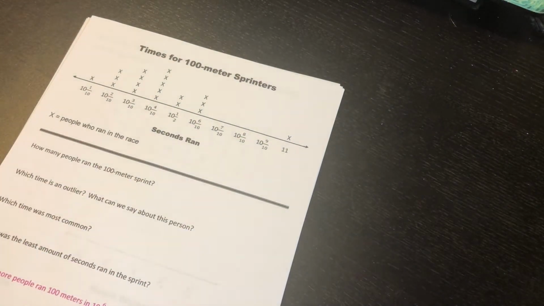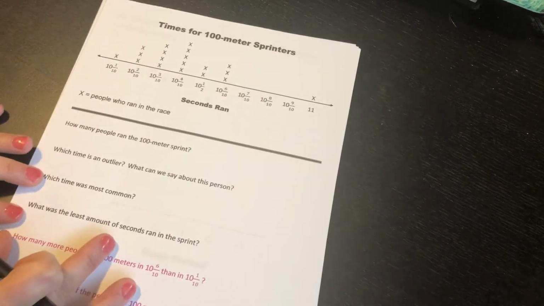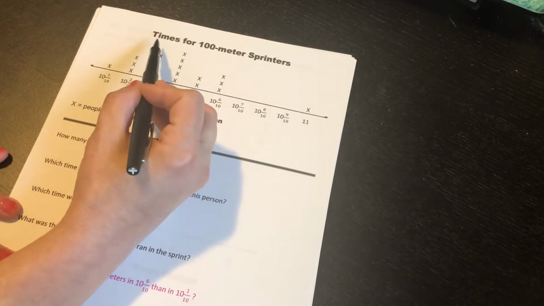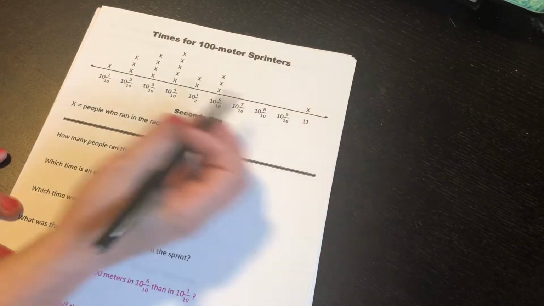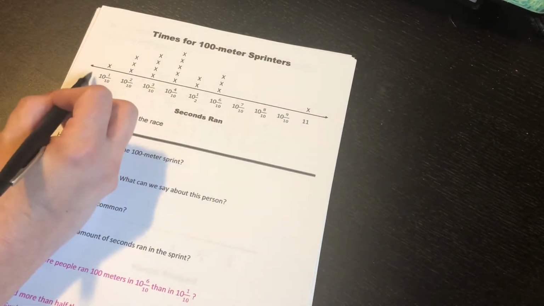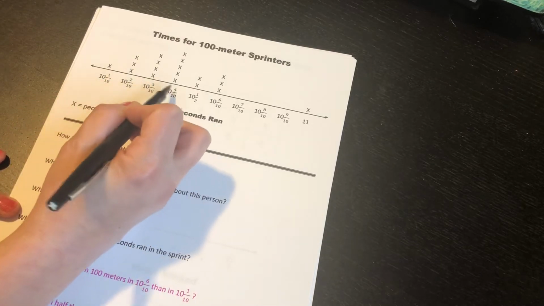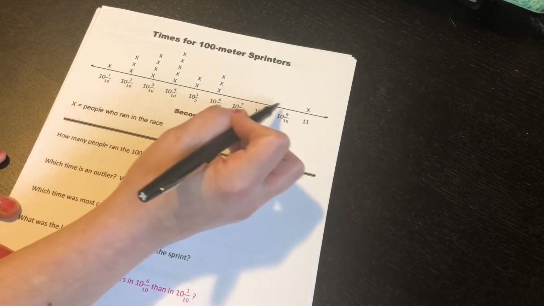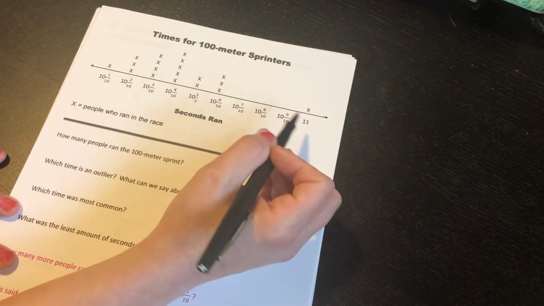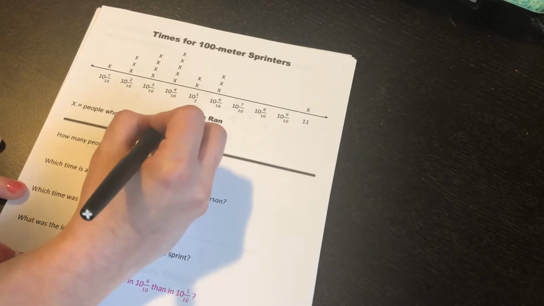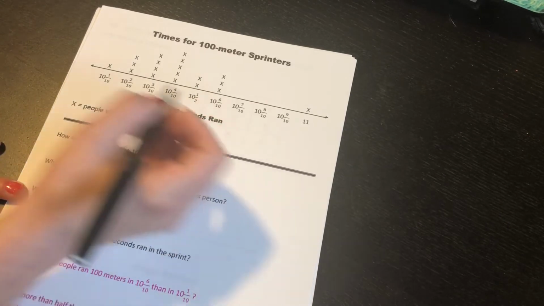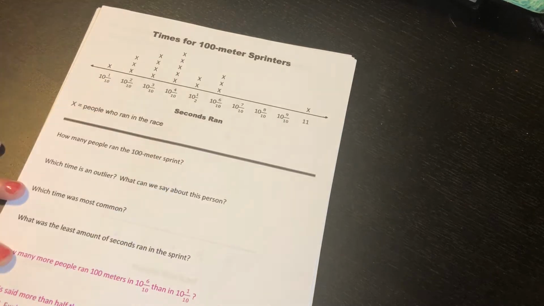A line plot also organizes data. And in this case, we are organizing the data for the times for 100-meter sprinters. Now, a line plot has a line, and it takes the smallest value of data, includes every quantity to count up to the greatest data found. That means there are times where you might have times that have no X's or data. So these numbers below the line are the seconds that the runners ran, and the X's are the people who ran in the race.